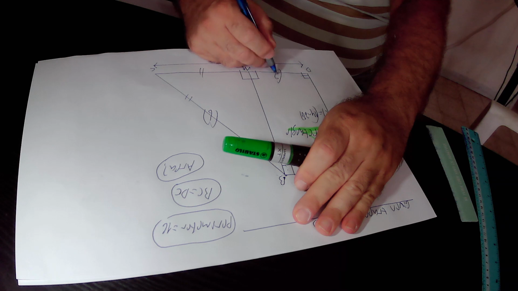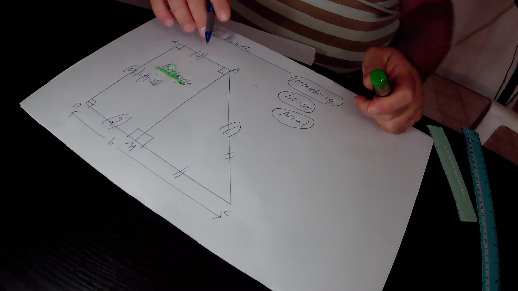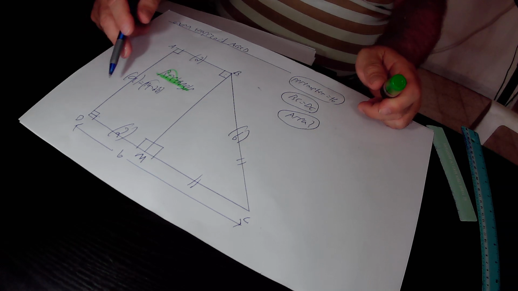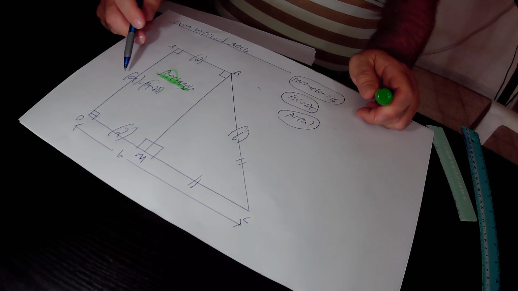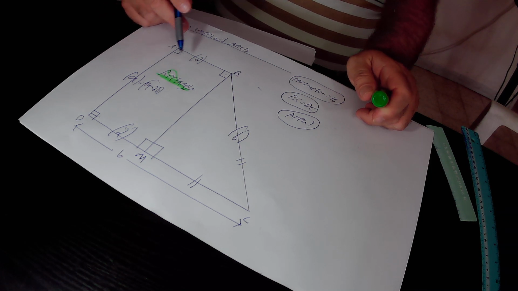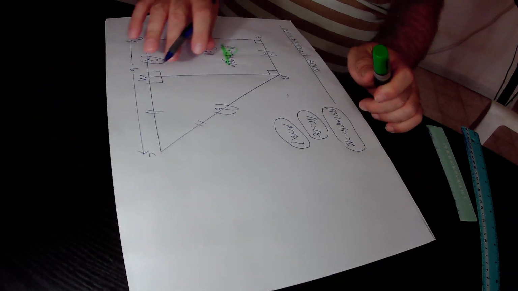Likewise, according to the same rule, in the same rectangle ABMD, side AD must be equal to the opposite side BM. But AD is equal to 14 minus 2B, therefore the opposite side BM must also be equal to 14 minus 2B in its length.